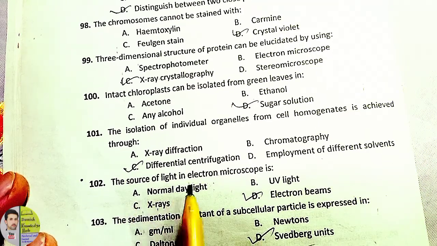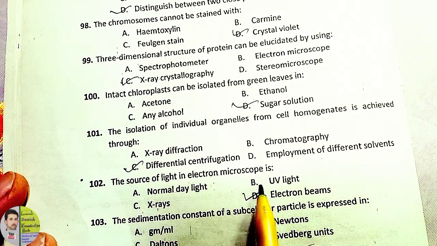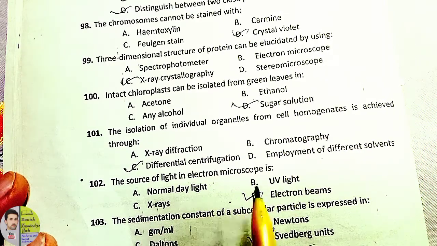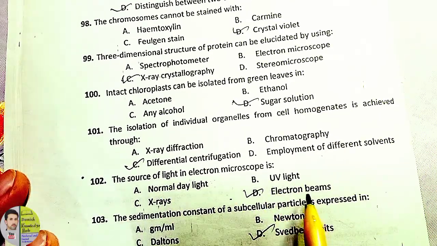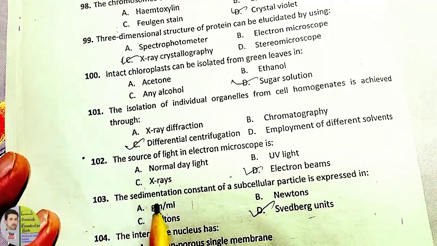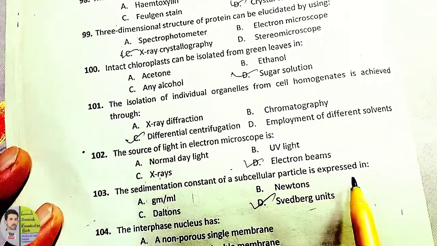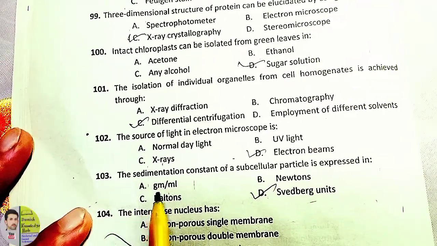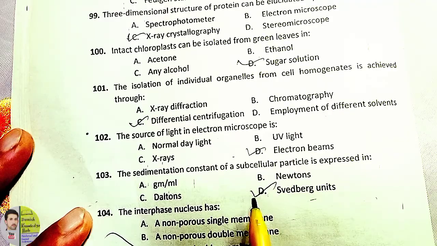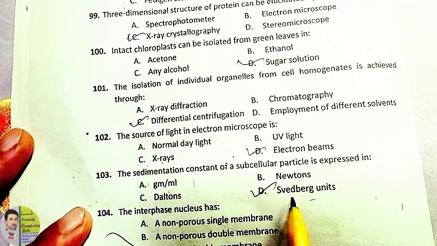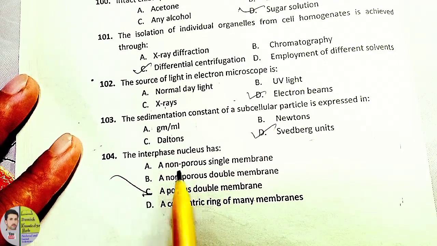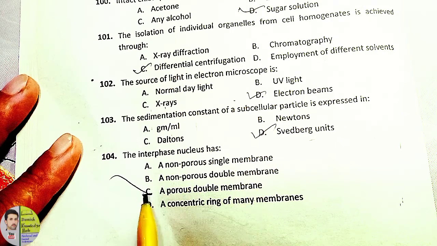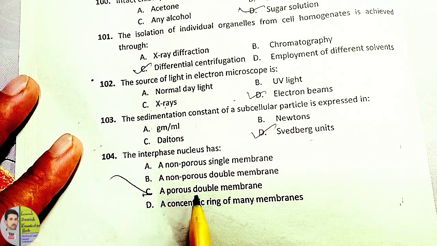102. The source of light in electron microscope is A normal daylight, B ultraviolet light, C X-ray, D electron beam. So the correct option is D. The source of light in electron microscope is electron beams. 103. The sedimentation constant of a subcellular particle is expressed in option A gram per ml, B newtons, C daltons, D Svedberg units. The correct option is D, Svedberg unit. 104. The interphase nucleus has option A non-porous single membrane, B a non-porous double membrane, C a porous double membrane, D a concentric ring of many membranes. So the correct option is C, a porous double membrane.